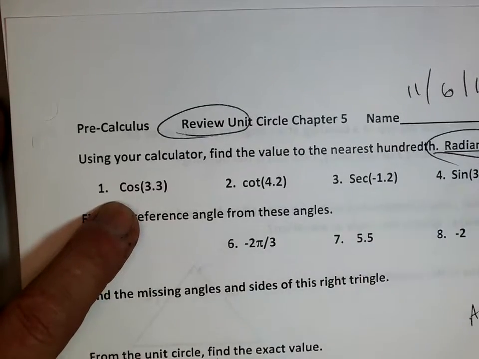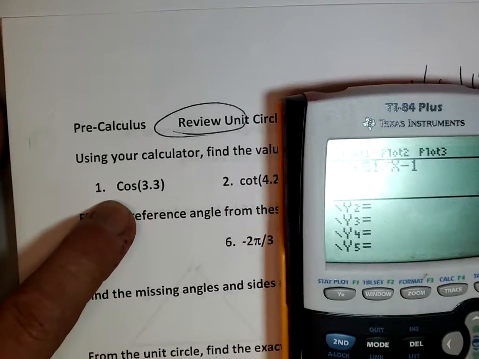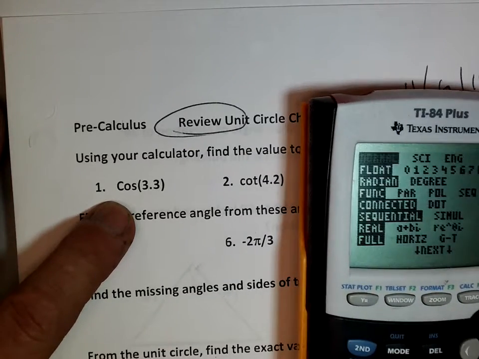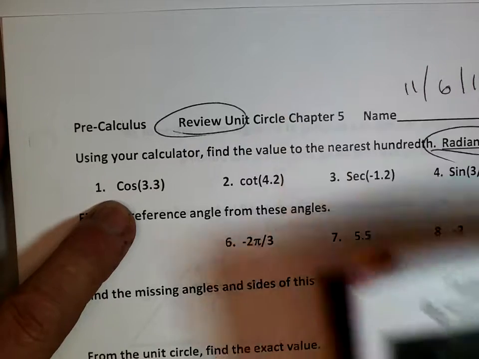Okay, so I'm going to do that first, right off the bat. Take my calculator, I'm going to turn it on. I'm going to go to my mode button. I'm going to make sure it's in radians, and it is. Okay, so switch it over to Radian mode.